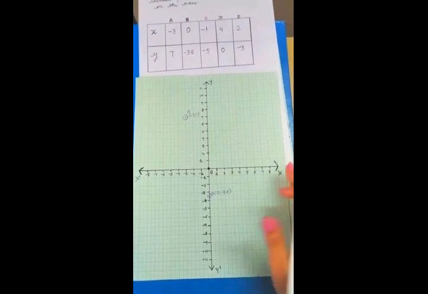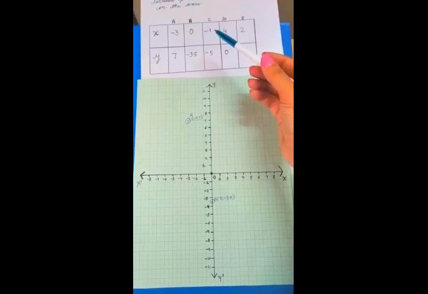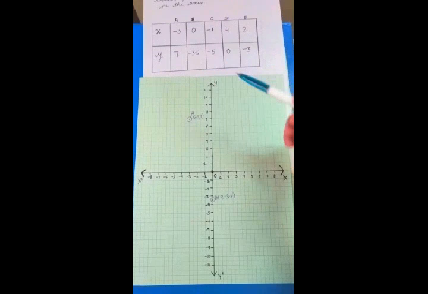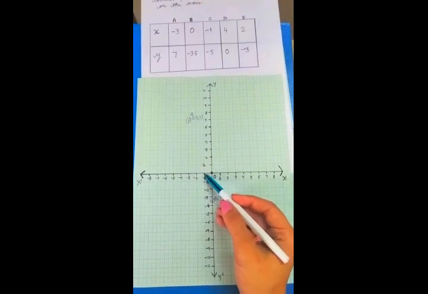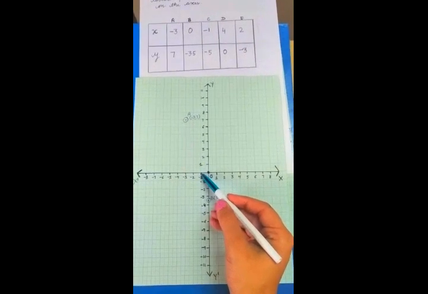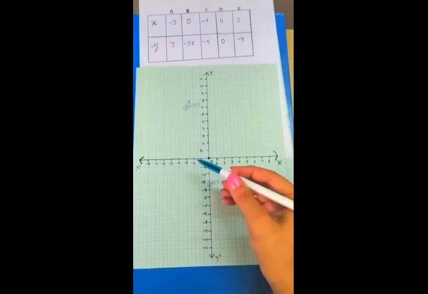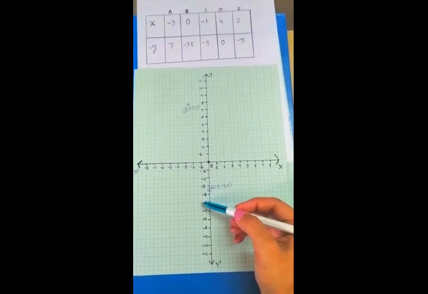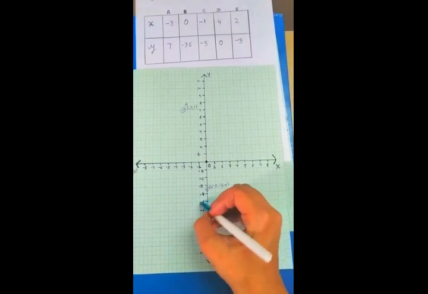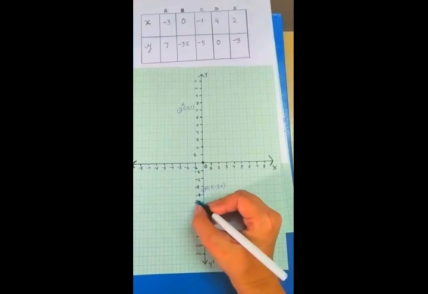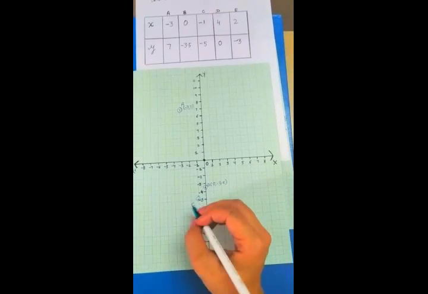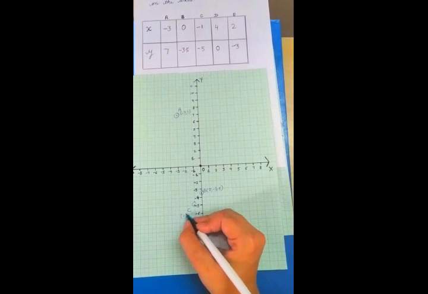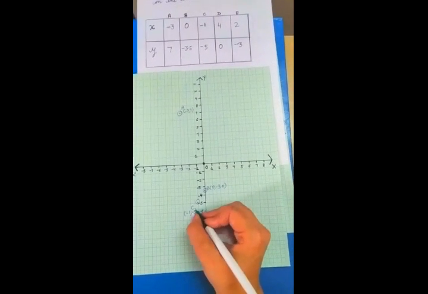Now coming to point C. The coordinates are -1, -5. Where is -1? First of all, you will move to the x-axis. Minus 1 is here on the x-axis. Minus 5 is here. That means you will locate point C at this place. So this is your point C. Its coordinates are -1, -5.